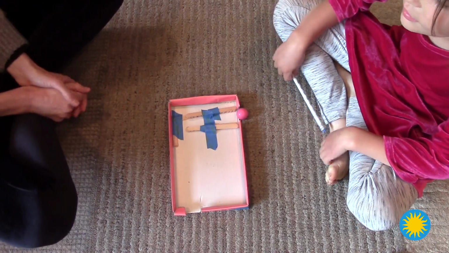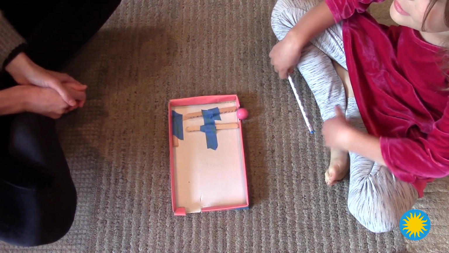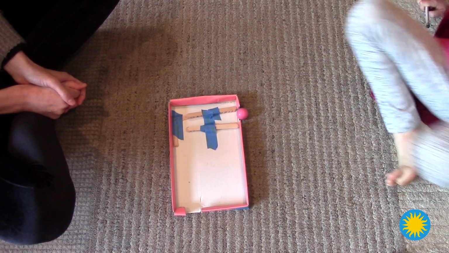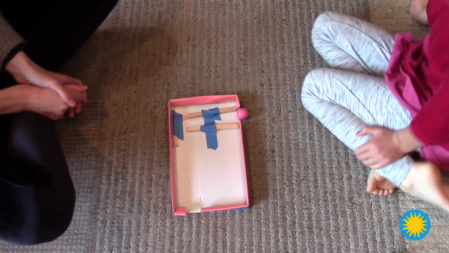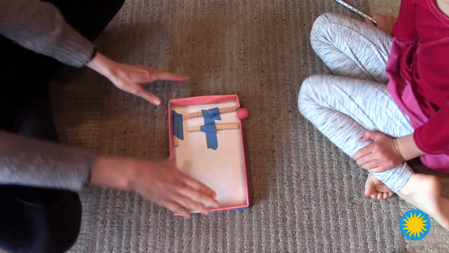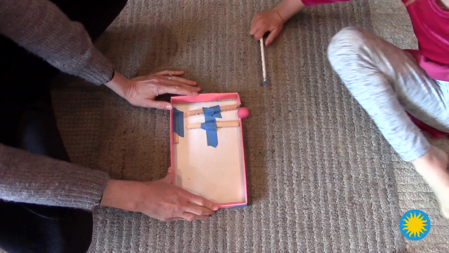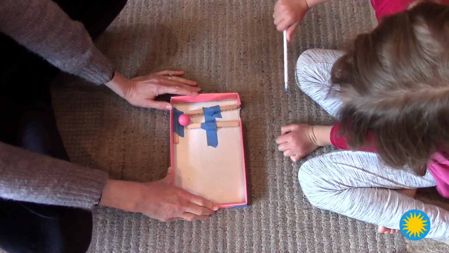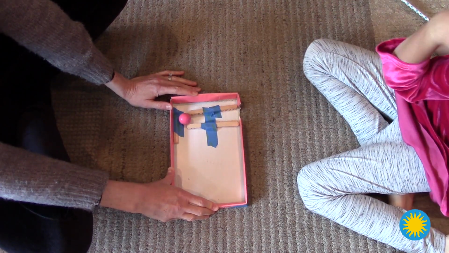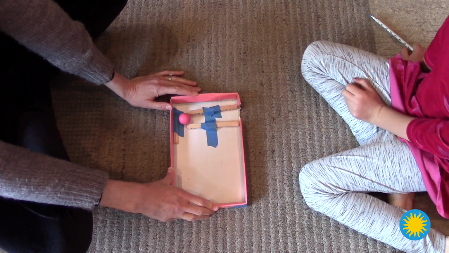Now pause the video to make your prediction. Okay, it's time to test your model. Use your paddle to push the ball so that it goes into the first hole. Elizabeth is going to test her model. Pause the video to do your test.